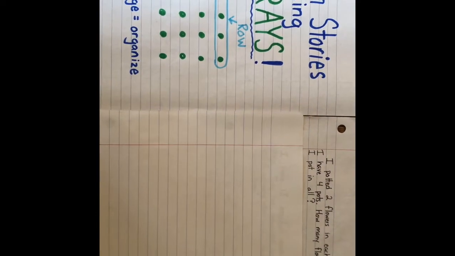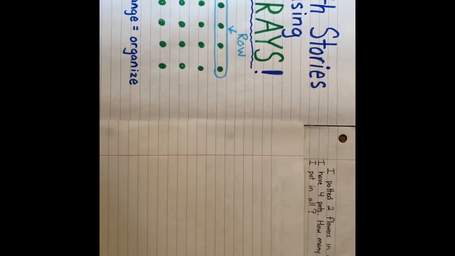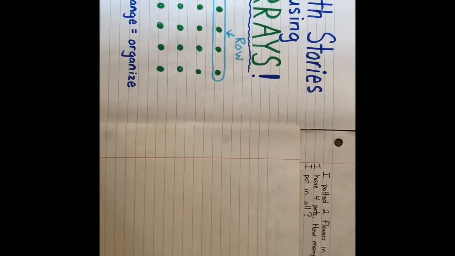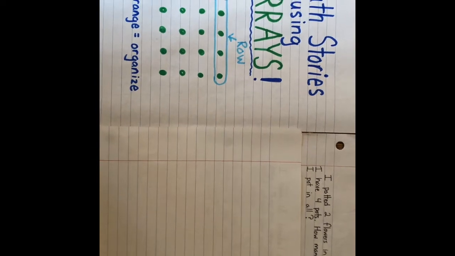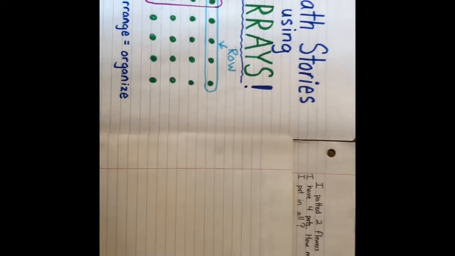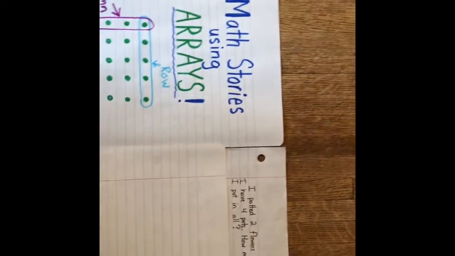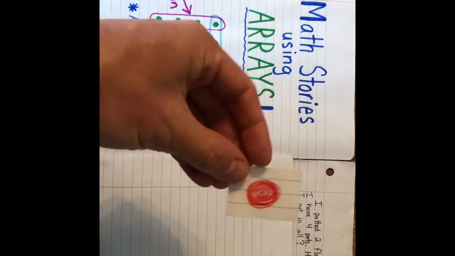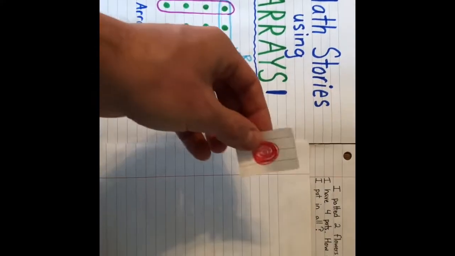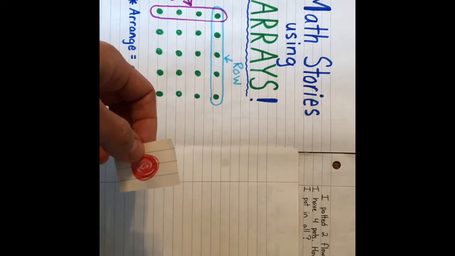To help scholars solve using arrays, I recommend for beginning problems that scholars use counters or some other object that they can lay out and represent these problems. Now, you could use something simple like coins. If you want to make it engaging, use something edible like Skittles or Teddy Grahams, or do like me. I took a piece of paper, I cut them up into small squares, and I drew red circles so they stand out on the paper. So now I'm ready to represent.